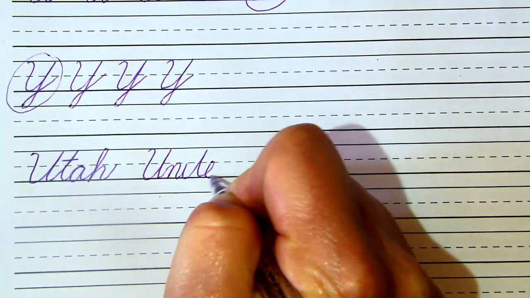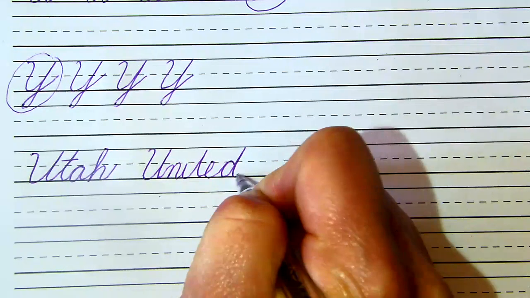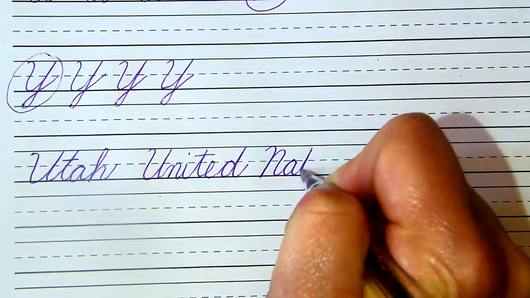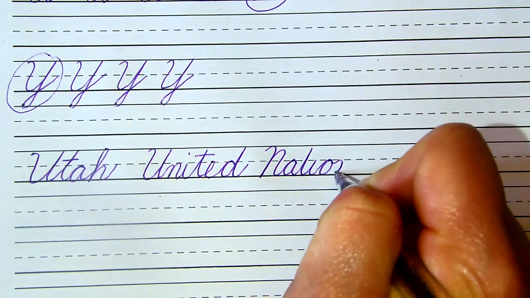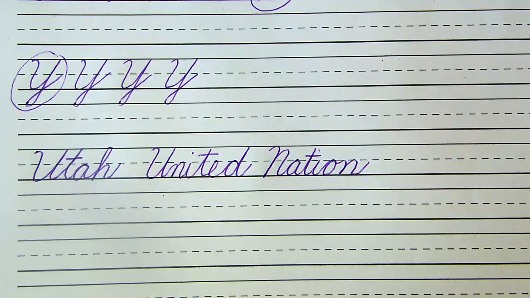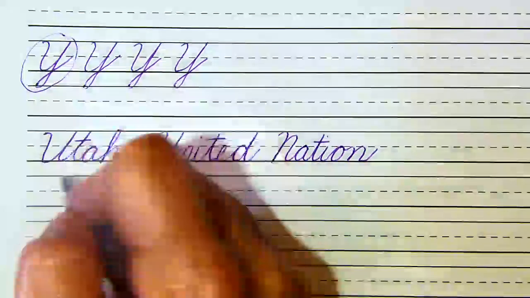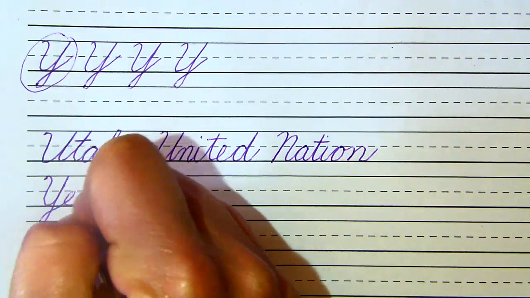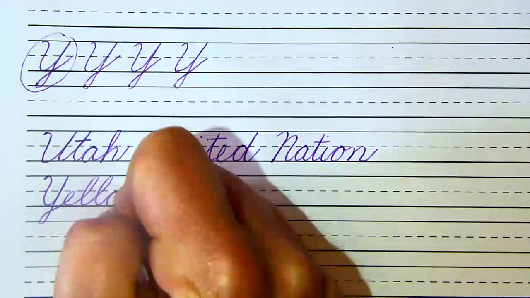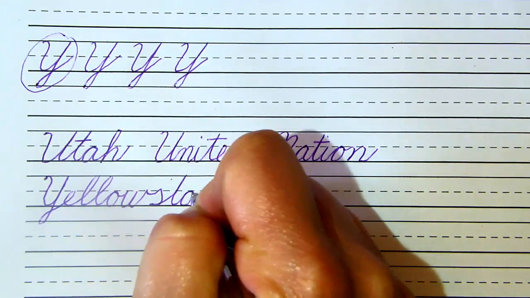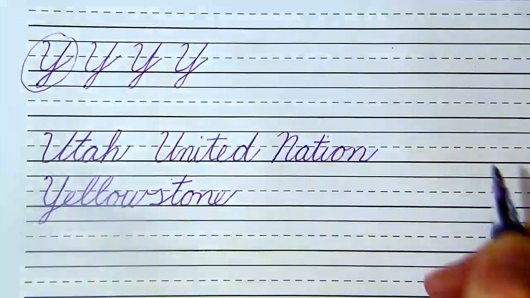Here's another place you can practice that has all letter combinations that you already know. United Nations. There's your U. And let's see, Y. Oh, maybe you've been to this state park. Here's Y. Curve forward, up to the top, retrace to the basement, loop back. Yellowstone, that's a national park.